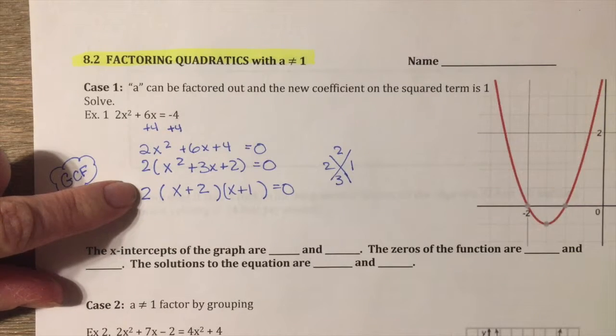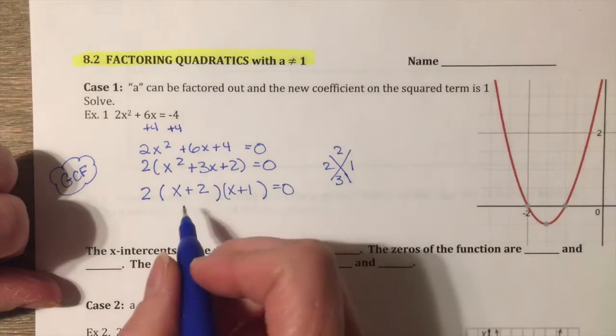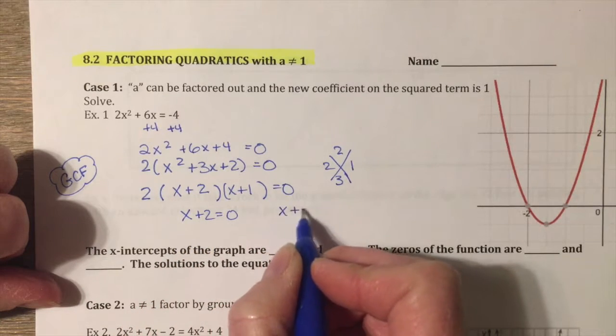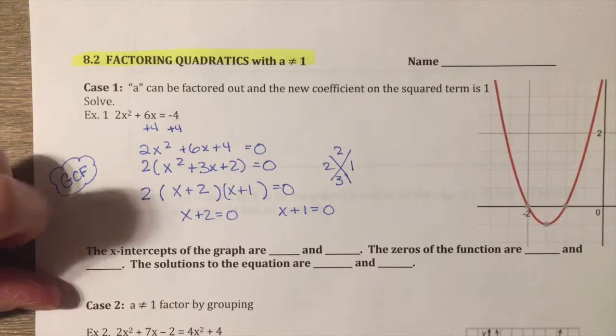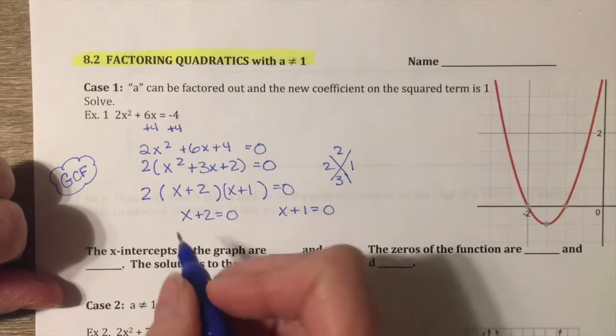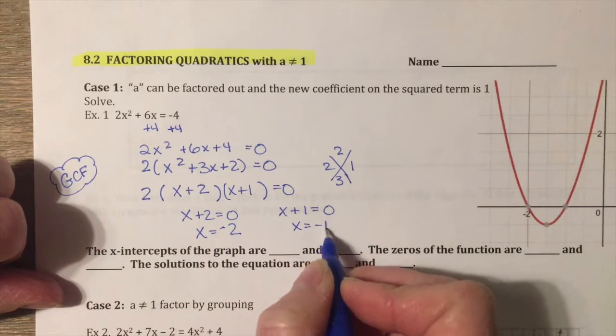However, setting the 2 equal to 0 makes no sense. So the 2, the GCF, just kind of hangs out in front, and it's not any part of the problem where I set the x plus 2 factor equal to 0 and the x plus 1 factor equal to 0. Since this has no variable, the 2 is just a GCF in the front and I don't worry about it. So I get x equals negative 2 and x equals negative 1.